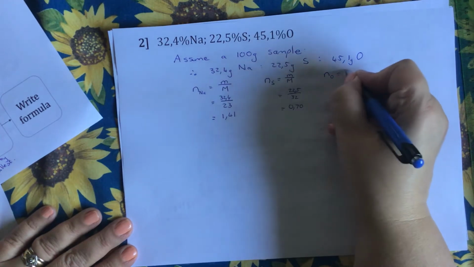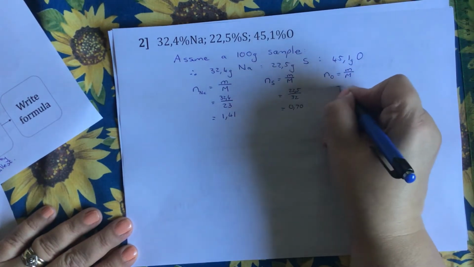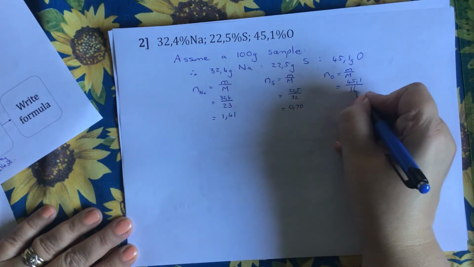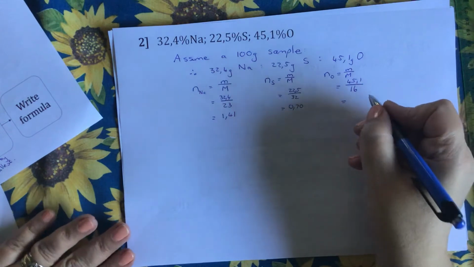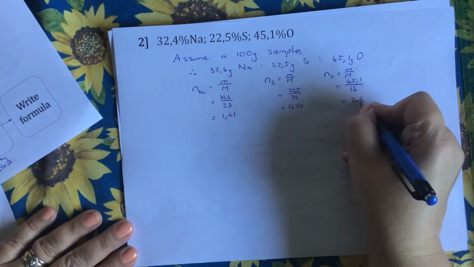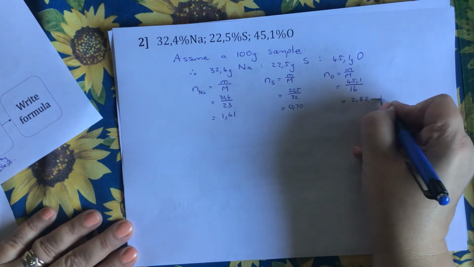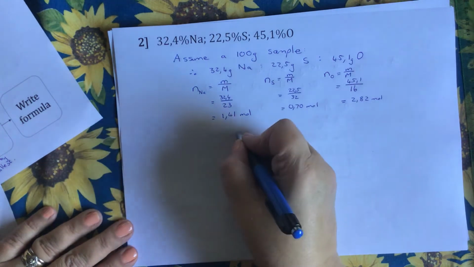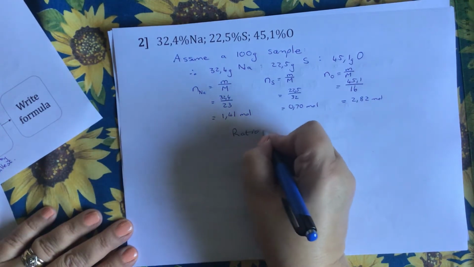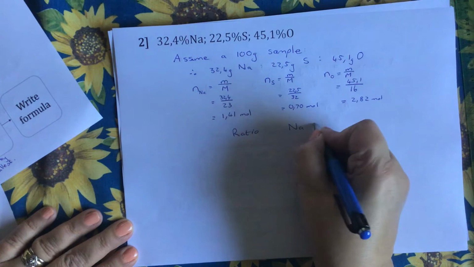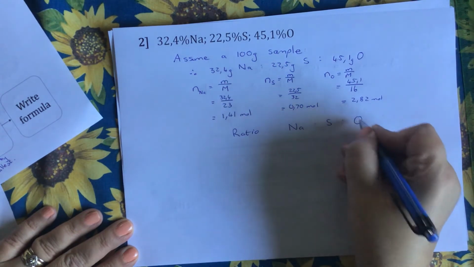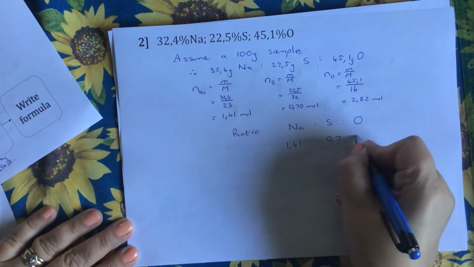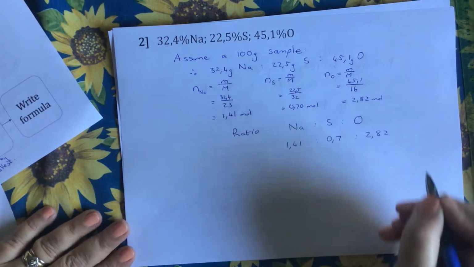For the oxygen, same thing. 45,1. The molar mass of oxygen is 16. And 45,1 divided by 16 is 2,82 mole. Right, now do the ratio. What was my original? Na to S to O. So 1,41 to 0,7 to 2,82.